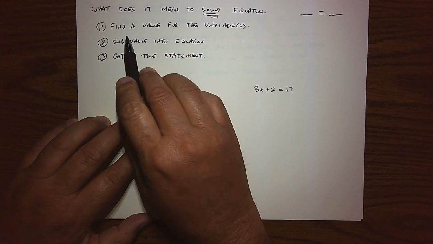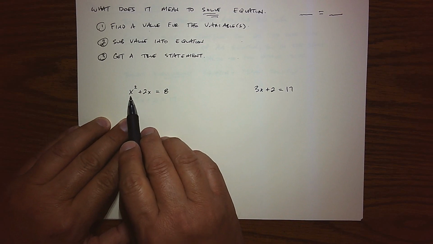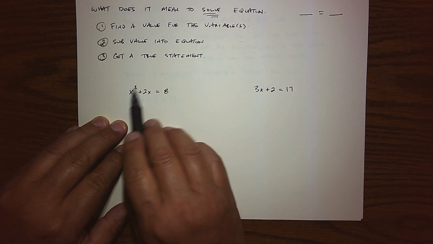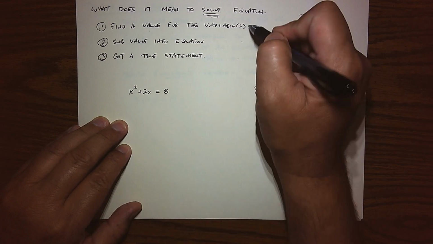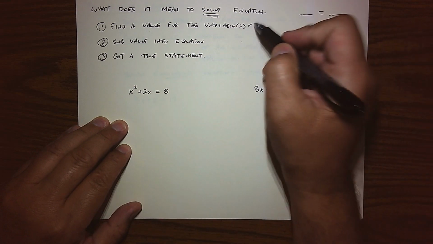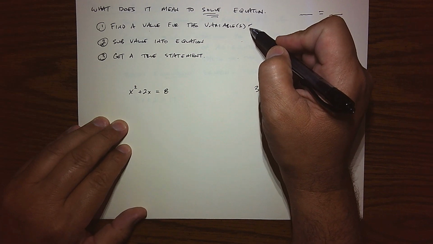The first thing you need to do is find a value for the variable. All right, hopefully that makes sense, because when we don't know what x is, I cannot evaluate this expression. So I've got to find a value for x. Now there's a lot of algebra behind it, but at times, sometimes it's just guessing, and that's what you're going to kind of see me do, at least in this video.